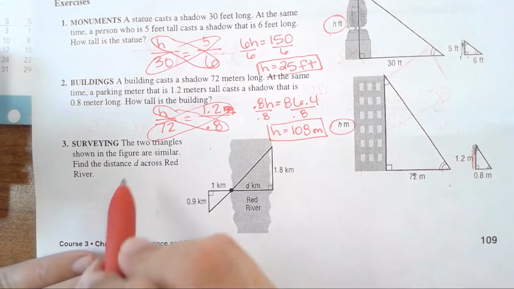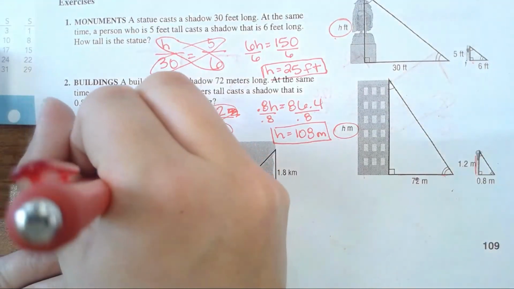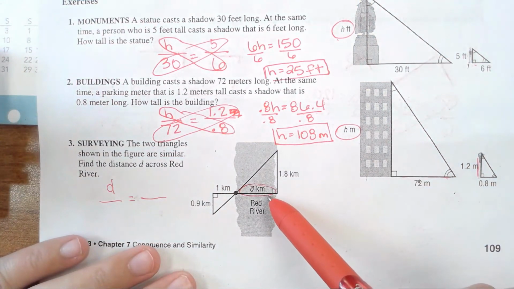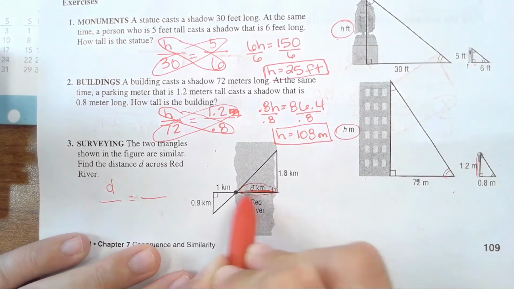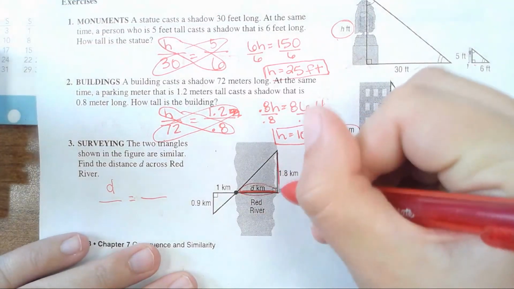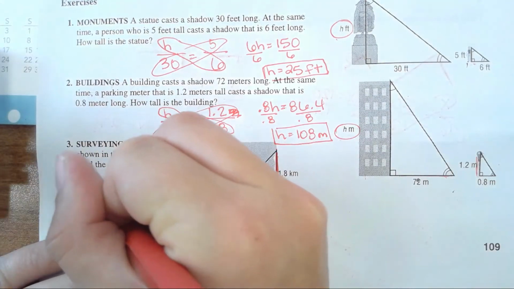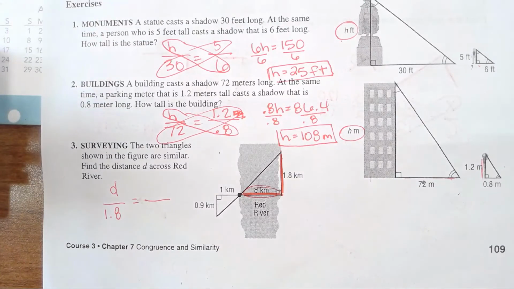So if you're trying to find the distance d here, again, put d in the numerator in your proportion, and then put the other number that's in that same triangle as d. So d is talking about the side length of the big triangle, and the other number that's talking about the same triangle is 1.8. So 1.8 should be down here at the bottom.